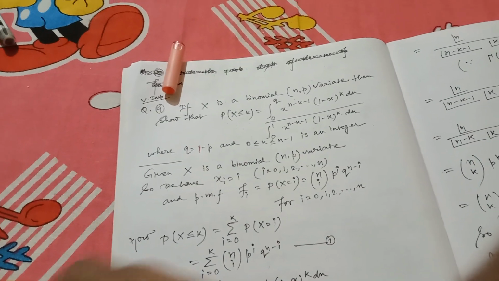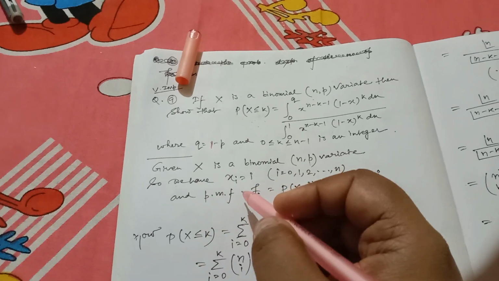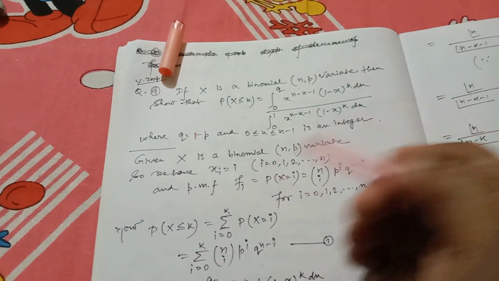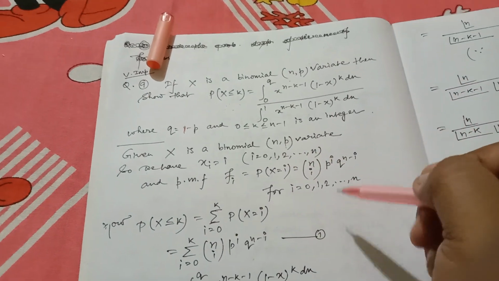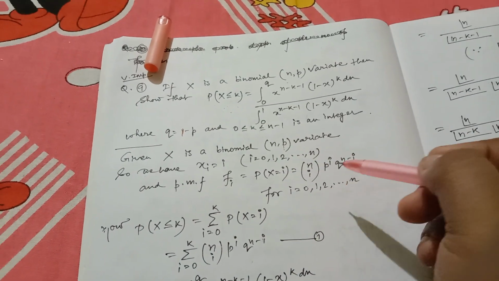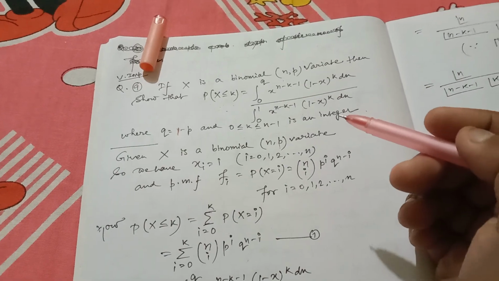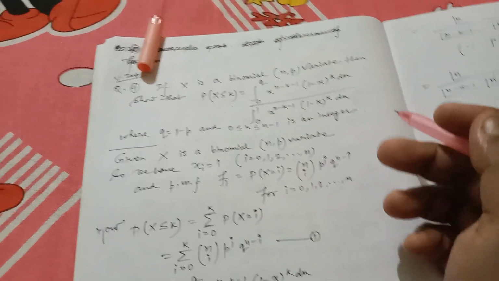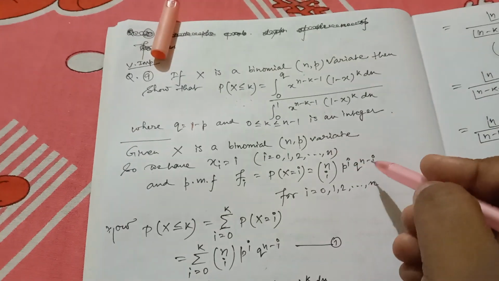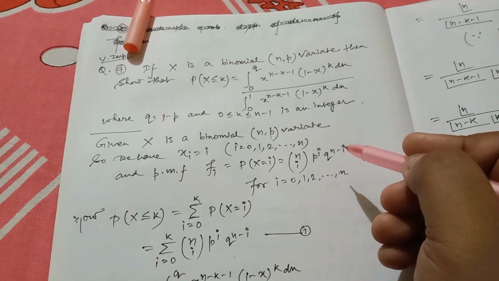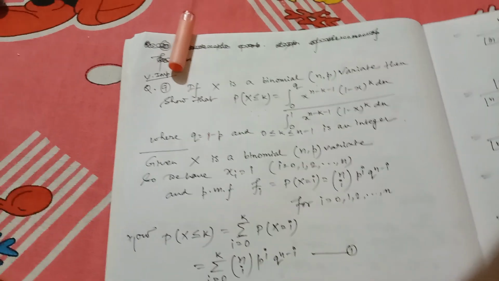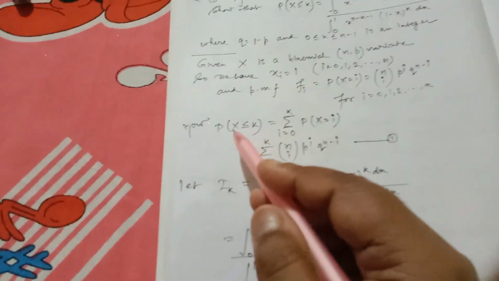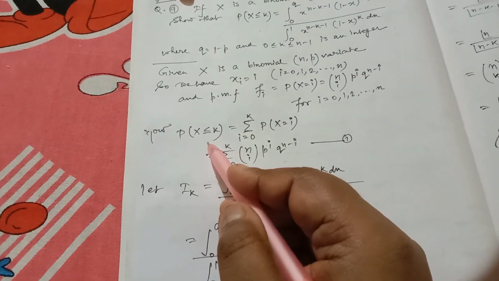So we can start in this fashion: we have the spectrum point x_i equals i, PMF f_i equals the probability that X equals i, which can be written as what? nCi p to the power i q to the power n minus i. We know this is the criterion for the binomial distribution's PMF. Obviously i is starting from 0 and it can go up to n, i equals 0, 1, 2, 3, and so on up to n.